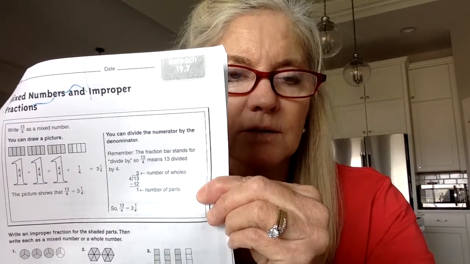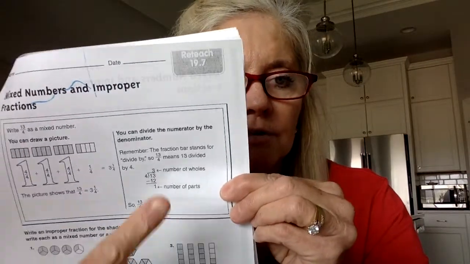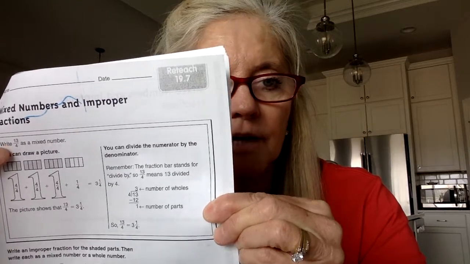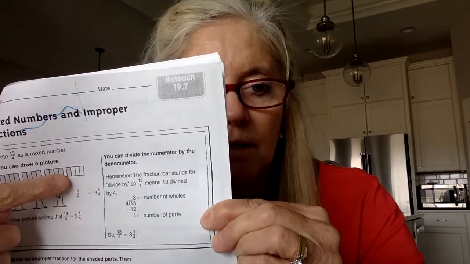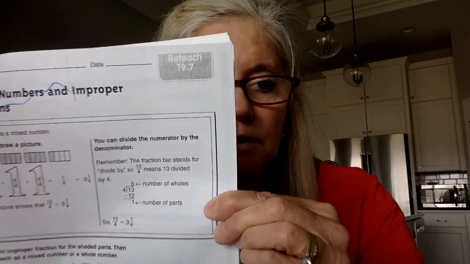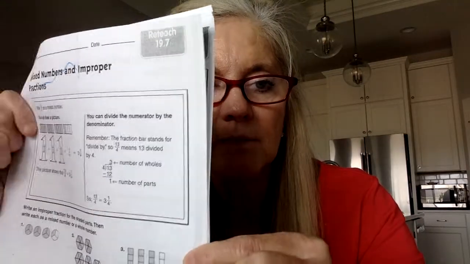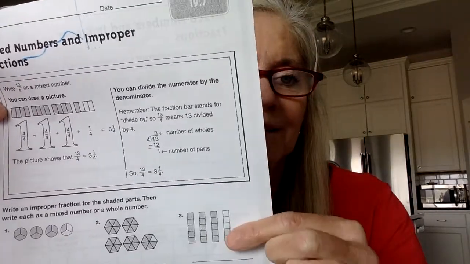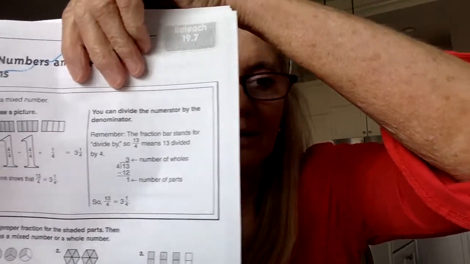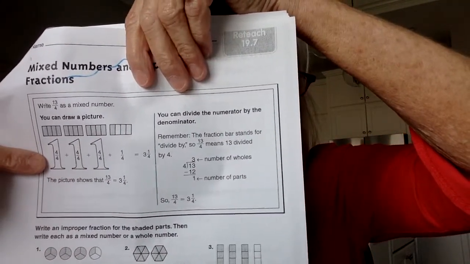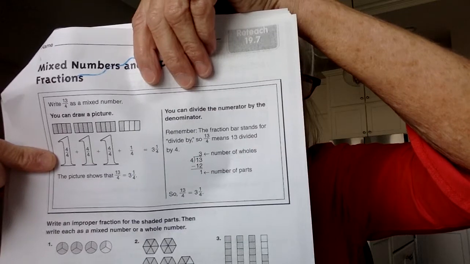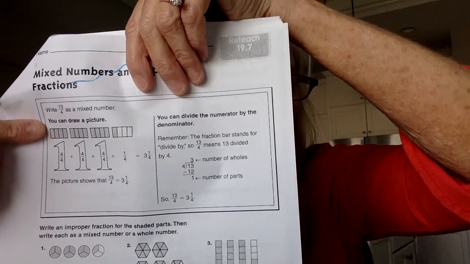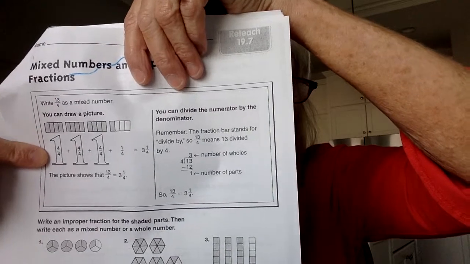They've got the explanation up here. They've showed you how to do it 2 ways. First they showed you how to write it as an improper fraction. 13/4, because there's 12 here, and one more is 13 of all those fourths are colored in. Then they showed you how to do it as a mixed number. 1, 2, 3 wholes are colored in, so they put 3 as the whole number. And 1 out of 4 is colored in the last one, so they put 1/4. So this picture right here can be 13/4, or it could be 3 and 1/4.